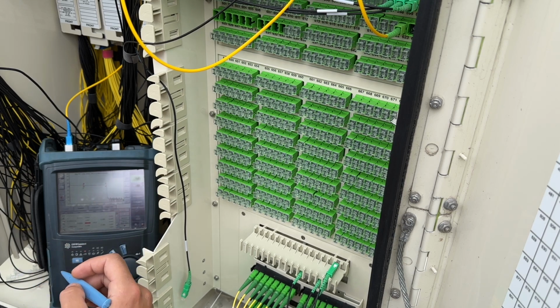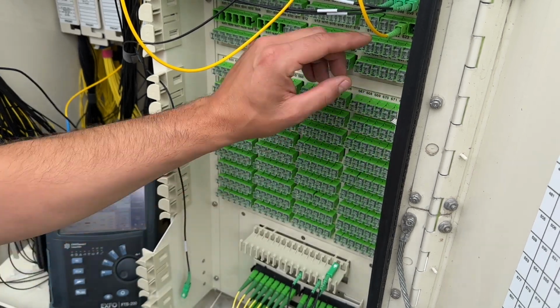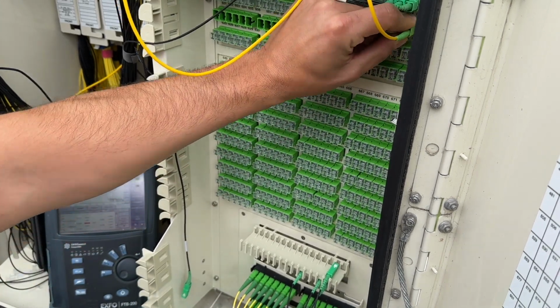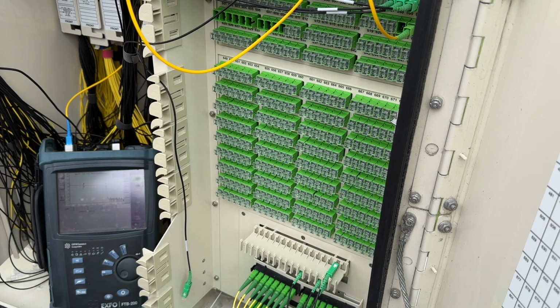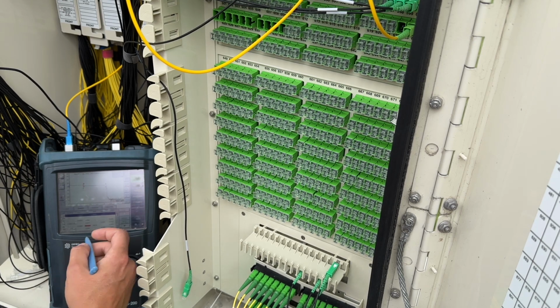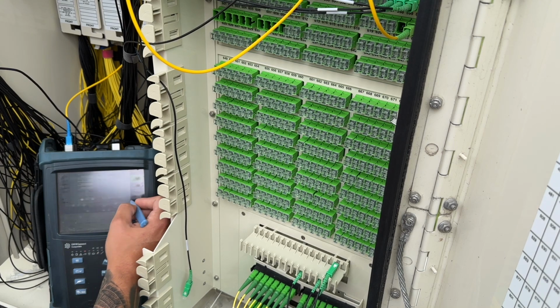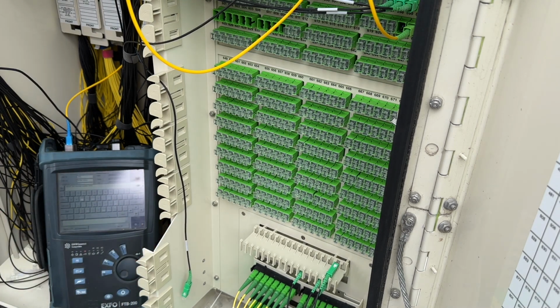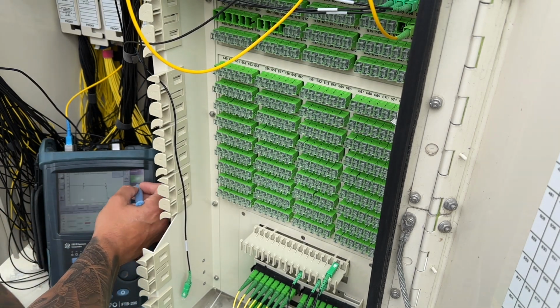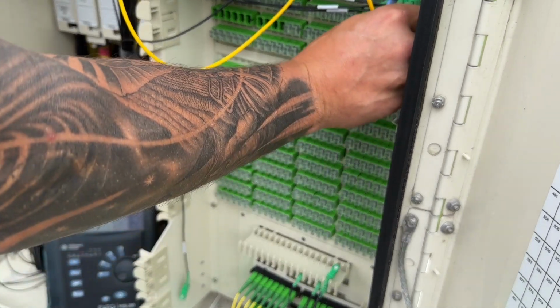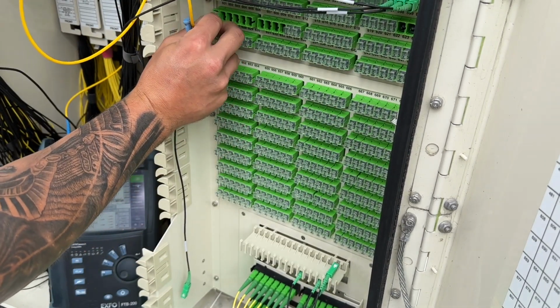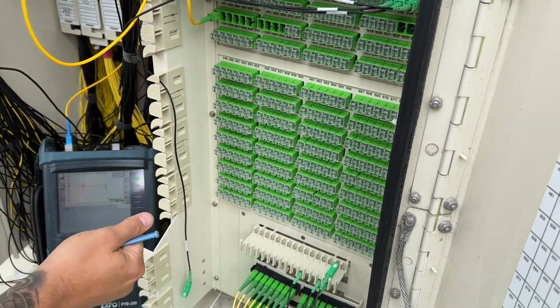Quick save that. We're in 599. We are going to 600. That's 24 fibers right quick. We're about half done our testing already. All right, let's see. Dot 8 there. Quick save. On to the next.